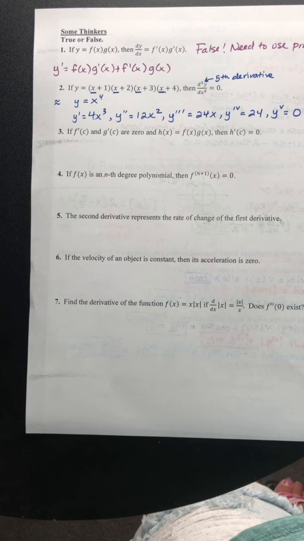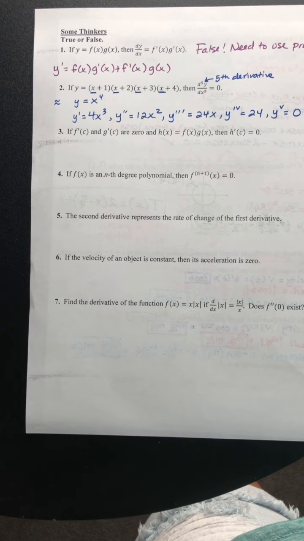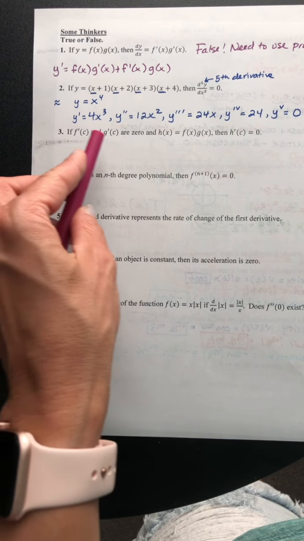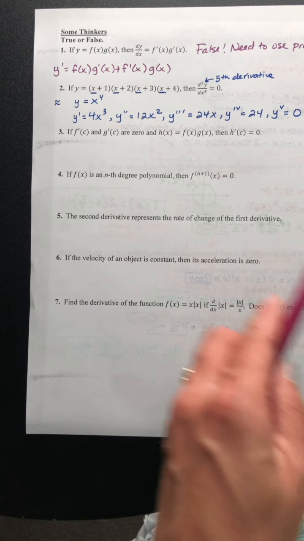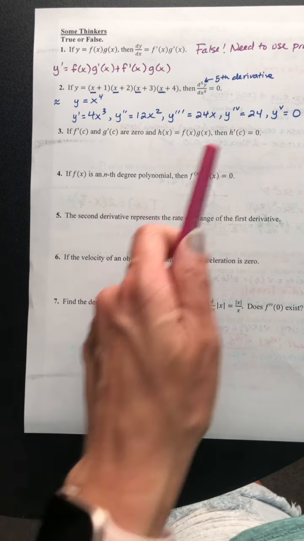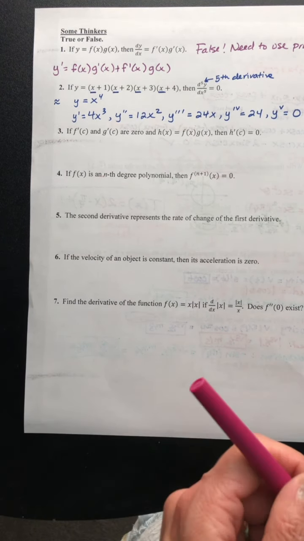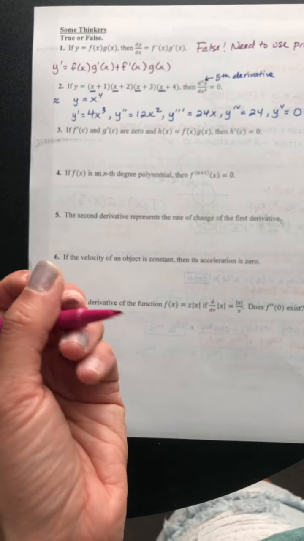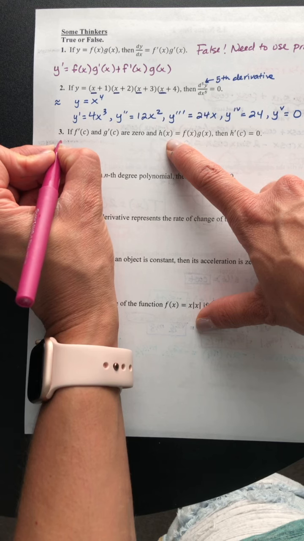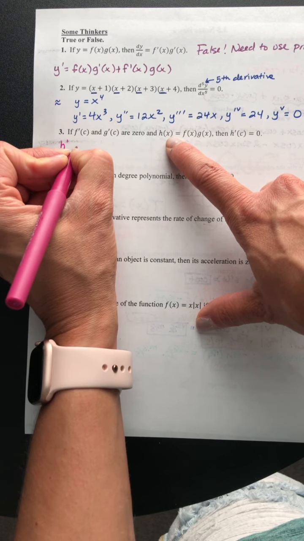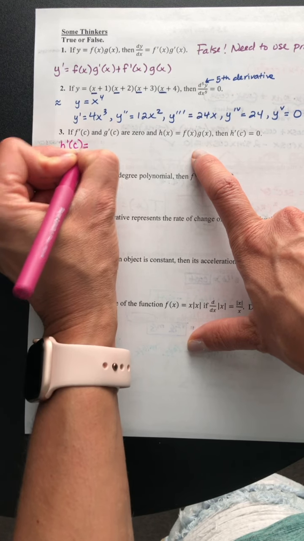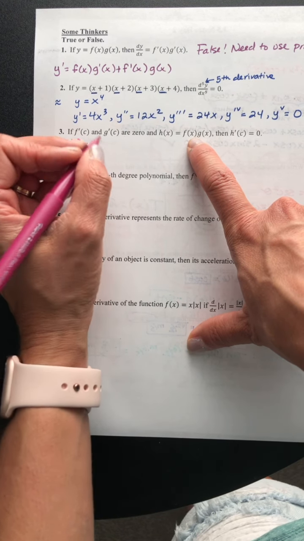Number 3, if f prime of c and g prime of c are 0, so they're saying f prime of c equals 0 and g prime of c equals 0, and h of x equals f of x times g of x, then h prime of c is going to equal 0. Okay, let's try this out. Let's take the derivative of h and replace the x with a c, since we're trying to find h prime of c. Okay, I'm going to have to use product rule here.